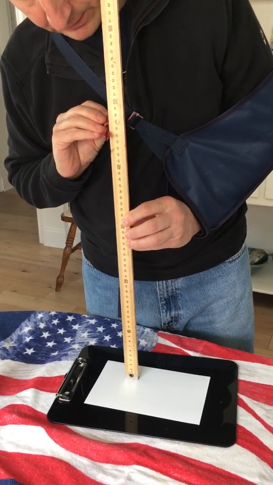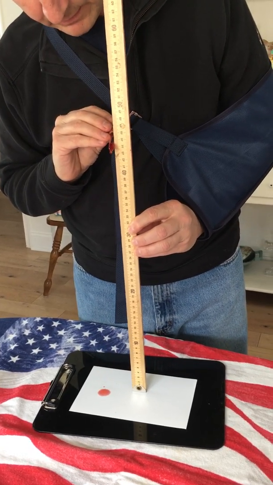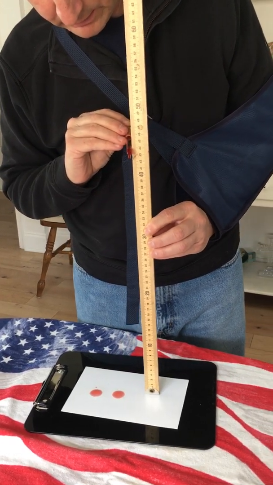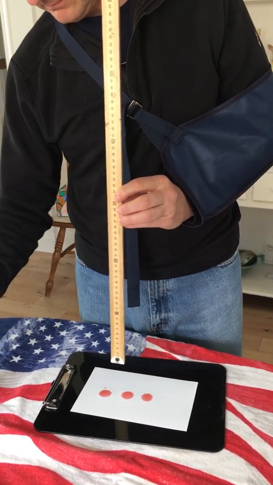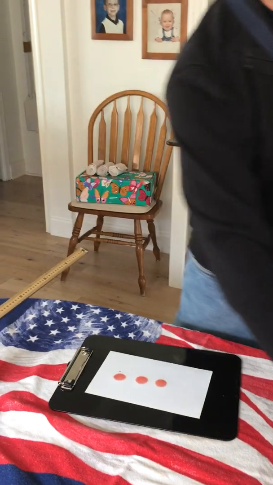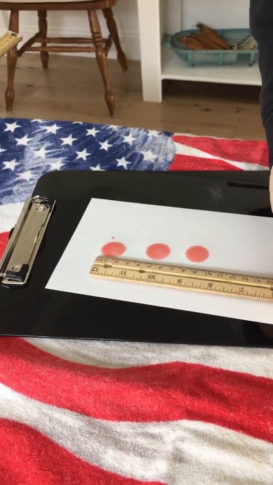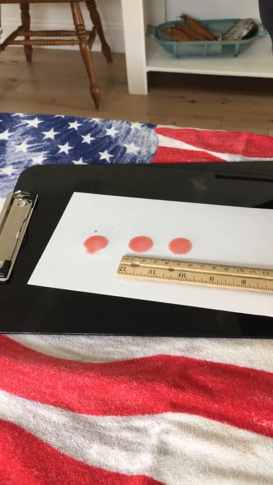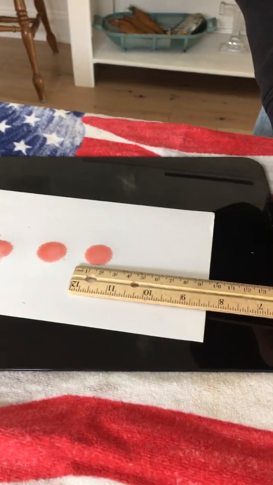45 centimeters. 1, 2, 3. Make your measurements. Drop 1, drop 2, drop 3.